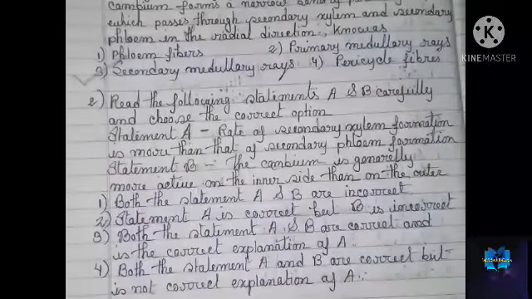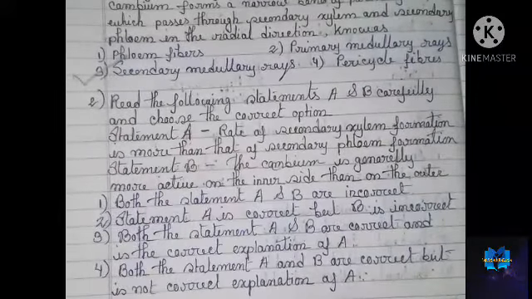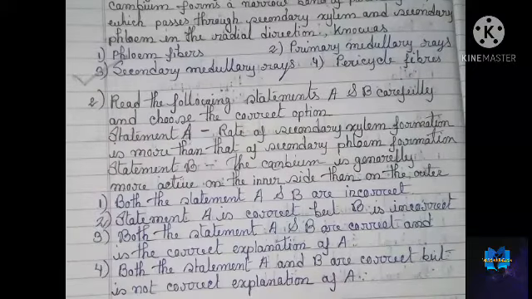Let's read it. The second question is: read the following statements A and B carefully and choose the correct option. Statement A: rate of secondary xylem formation is more than that of secondary phloem formation. Statement B: the cambium is generally more active on the inner side than the outer.